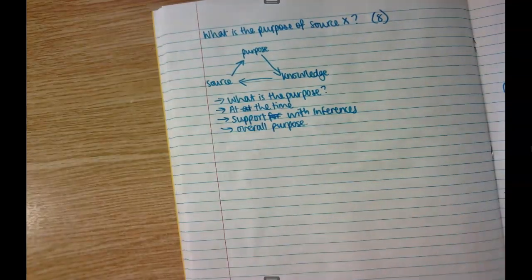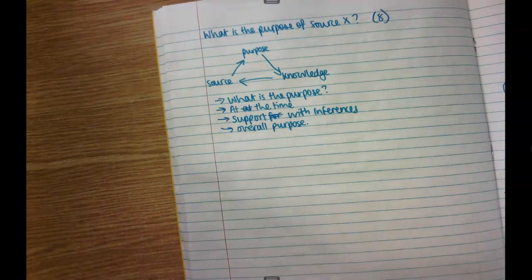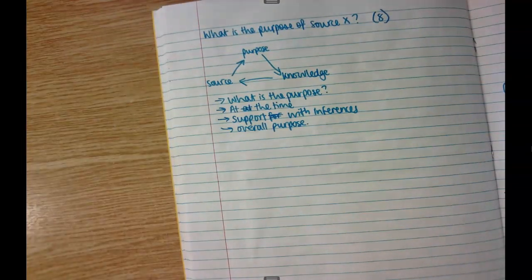Okay, so by the end of today's lesson, I'm expecting you to return to me a fully annotated source along with your attempt at this question. If you do have any questions or you would like any support, please do give me an email or drop me a comment on Satchel1. Good luck.